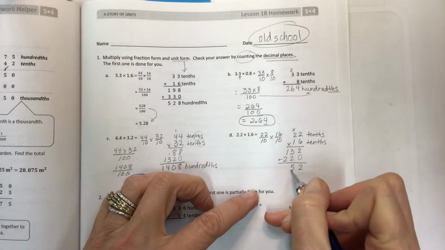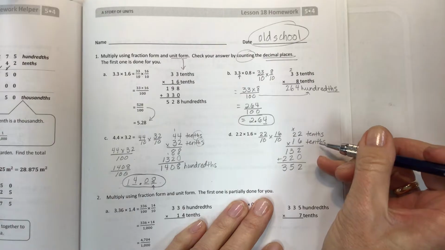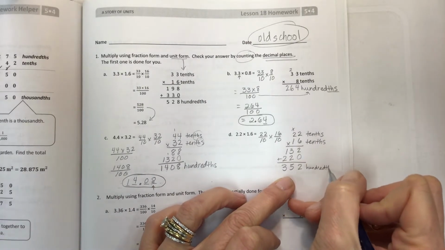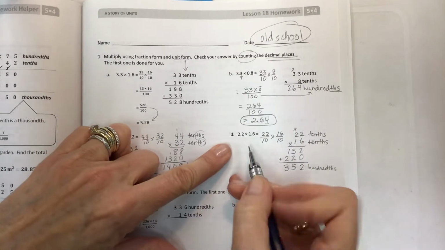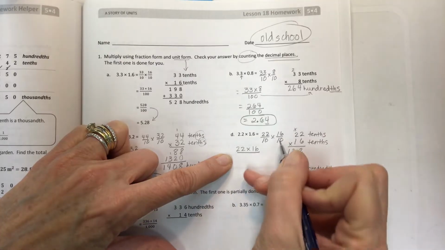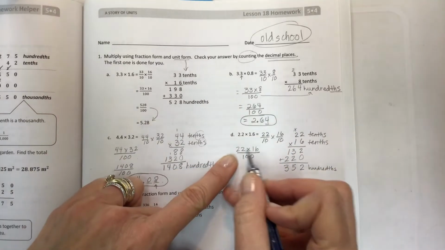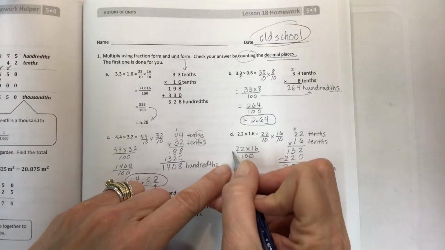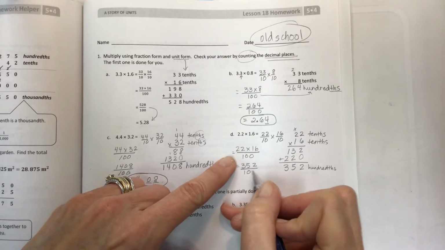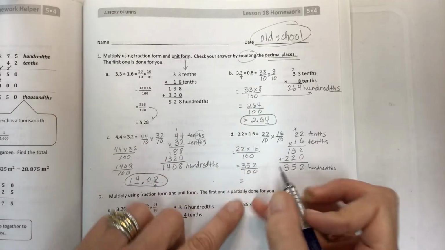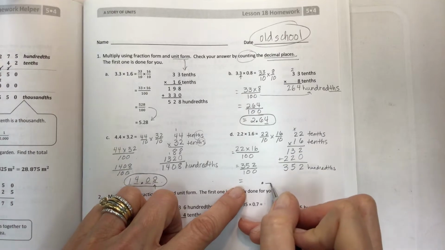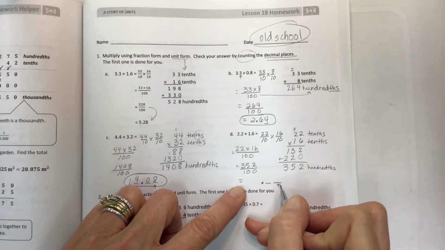Add these, 5, 3. Tenths times tenths is what? You should know by now. Hundredths, use the THS. Take your fractions, 22 times 16, put that over your product, 100. We know what the answer is, it's right there. 352 hundredths. Take this and put a decimal down, and then think about your place value positions, tenths, hundredths, that's where we're going to stop.